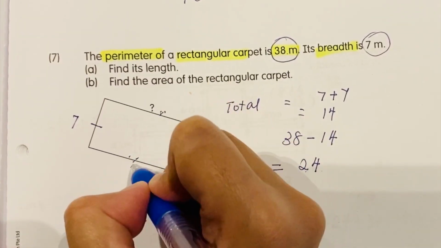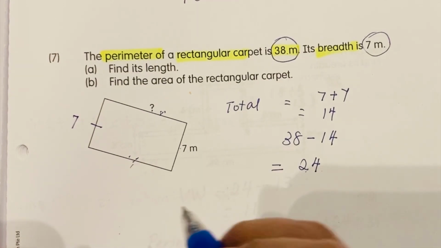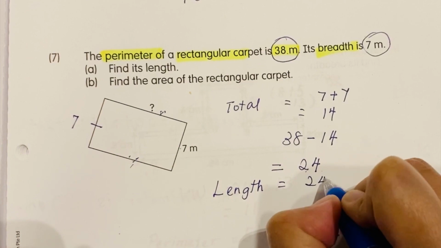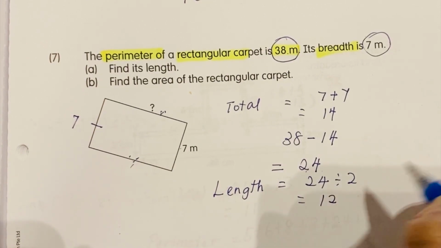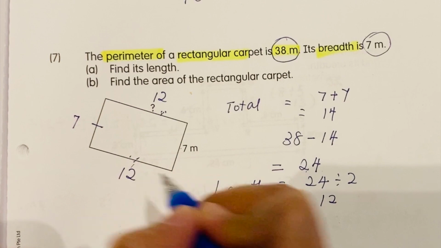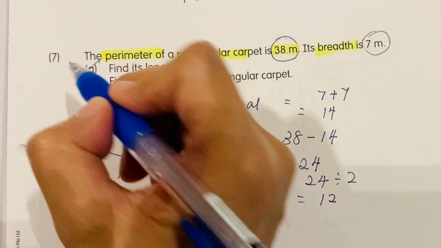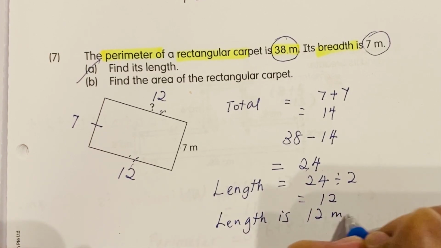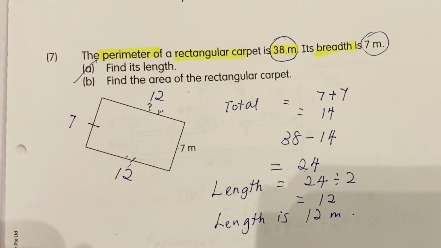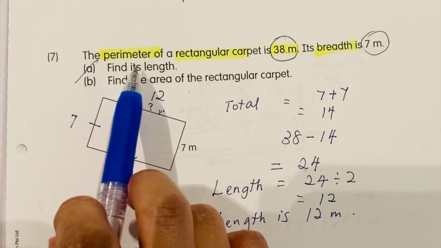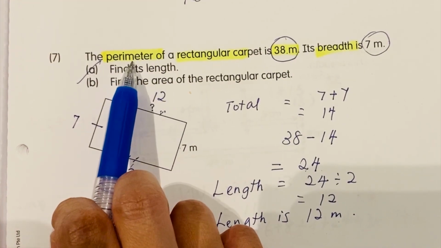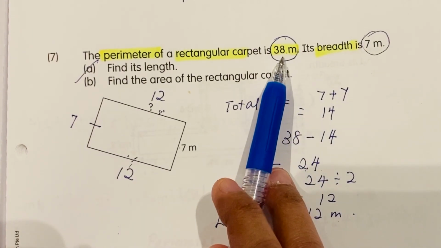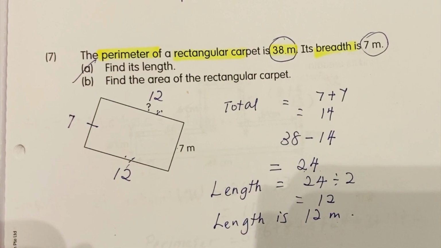So what must you do? Yes, very good. You have to divide it by 2. So length is equals to 24 divided by 2. You get 12. So this is 12 and this is 12. So we found the length. Length is 12 meter. Is everybody okay? You must be very careful with what the question gives you. If it's perimeter, you've got to find the total first, and then you minus it from the perimeter given. If it's area, straight away write down length times breadth.